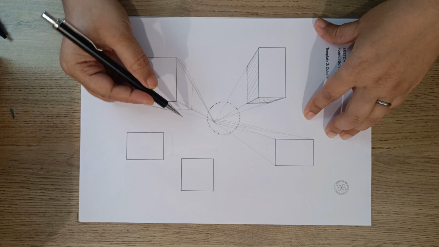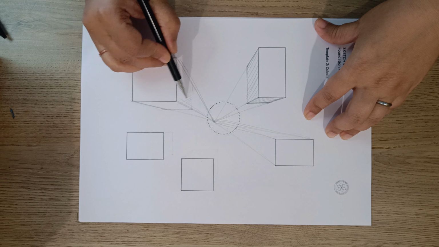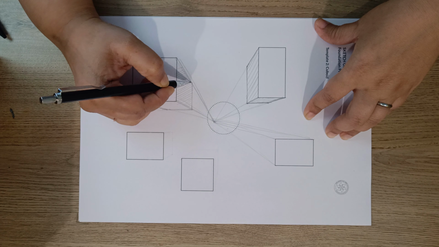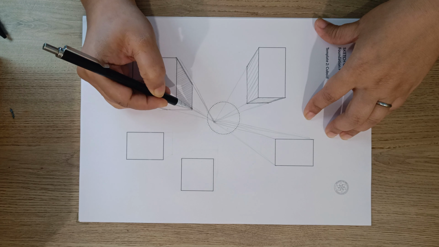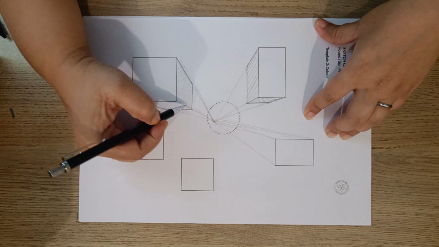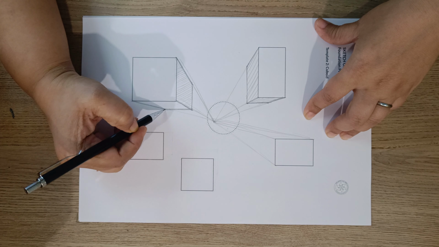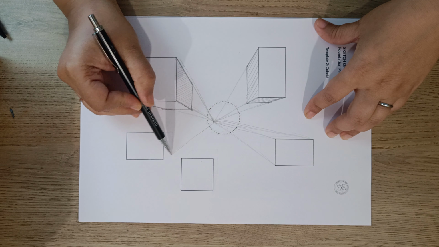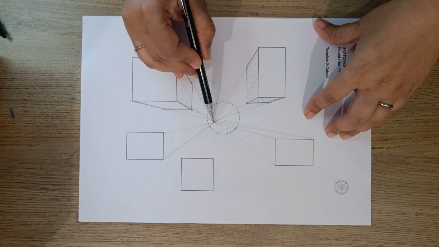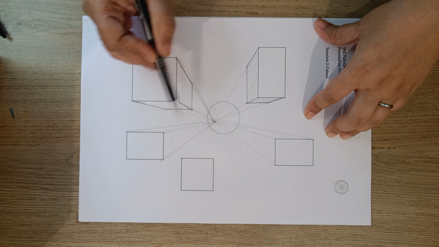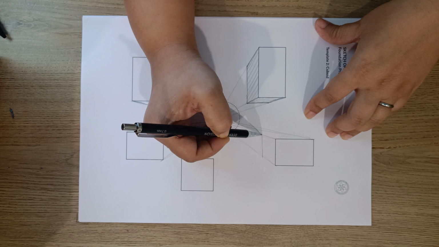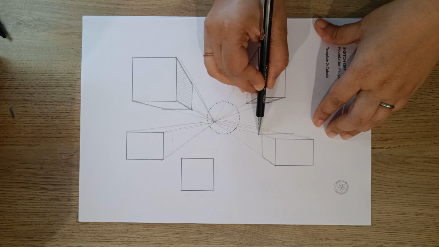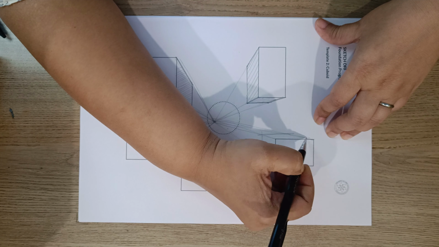and again, right? So that becomes my cuboid, right? Okay. So similarly, you can quickly complete the rest of the shapes. Draw a vertical line to mark the depth, and then just simply draw a horizontal line.